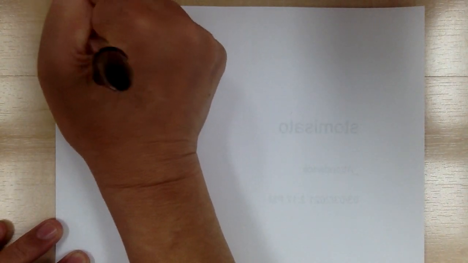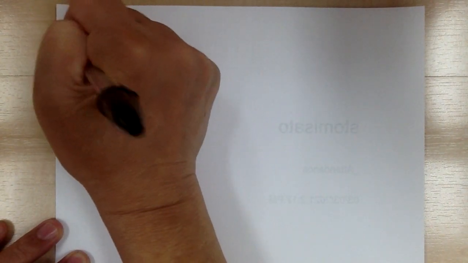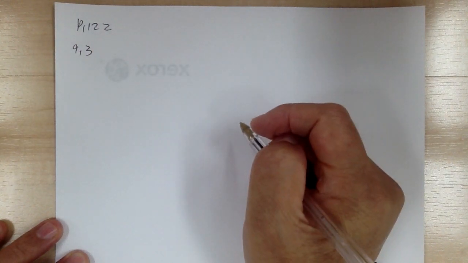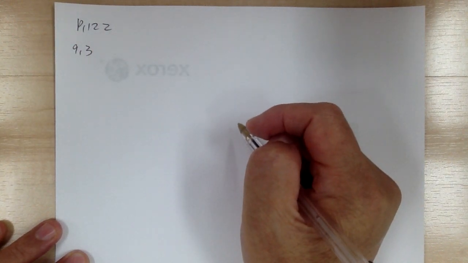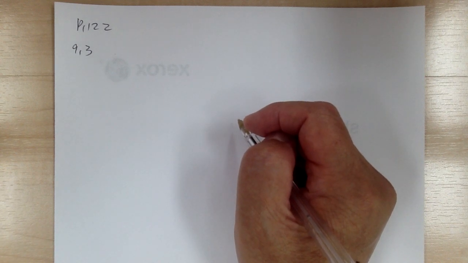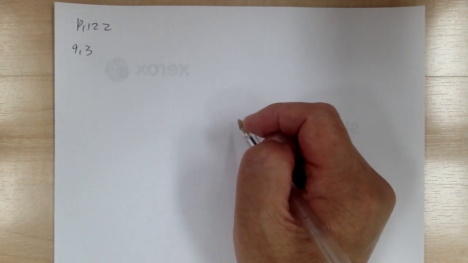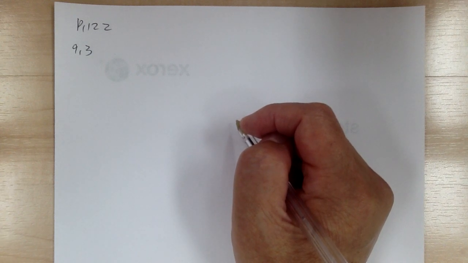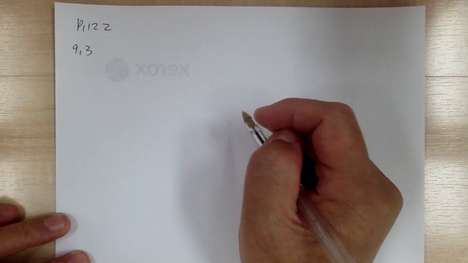Let's go to page 122, and this is lesson 9.3, complex multiplication and coordinates. This is learning how to multiply complex numbers. It seems kind of complicated, but depends on the problem. Most of the time it's going to be fairly easy.